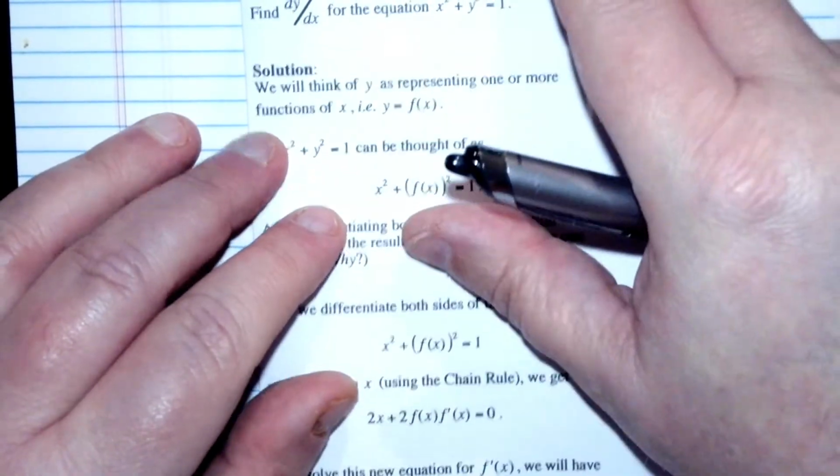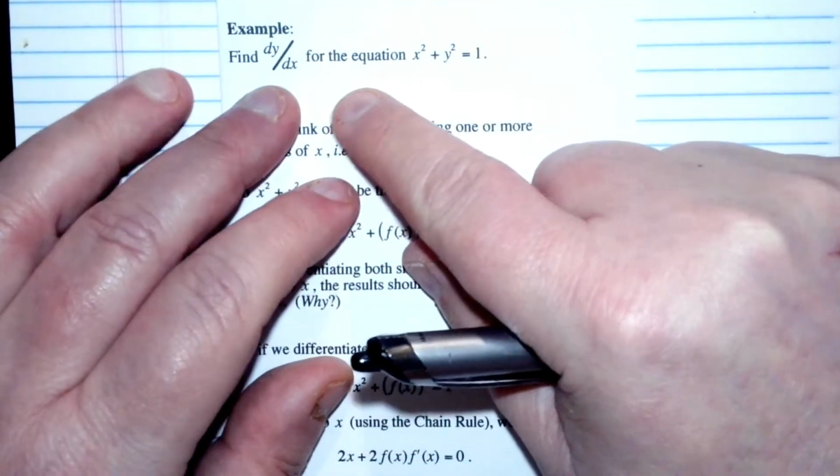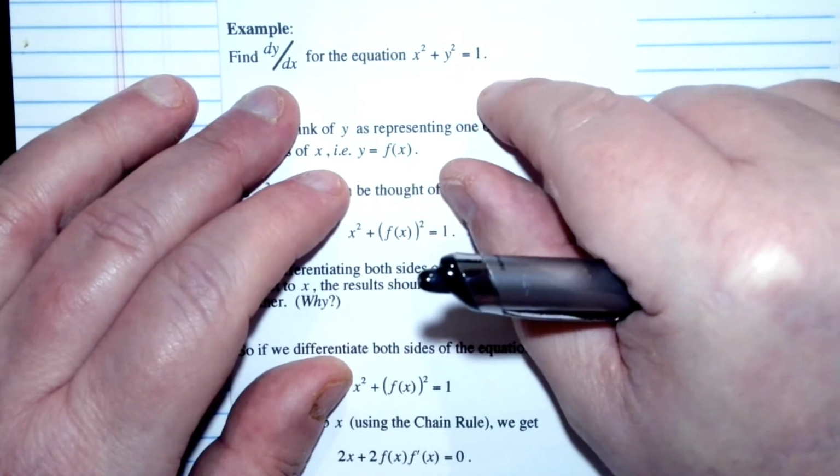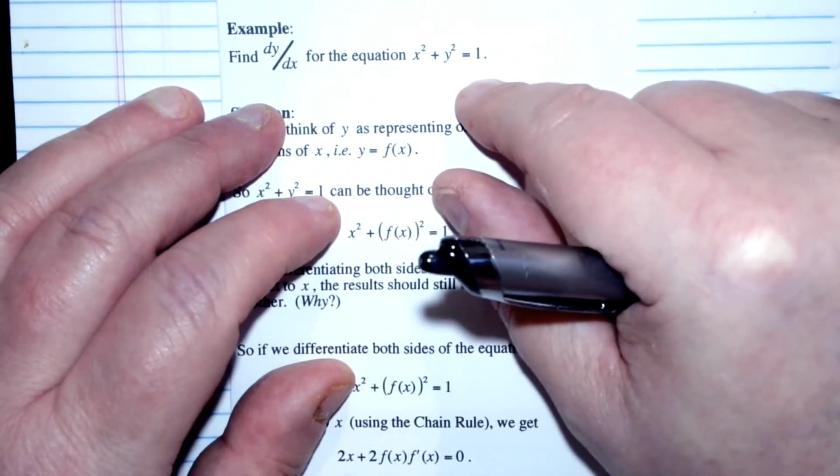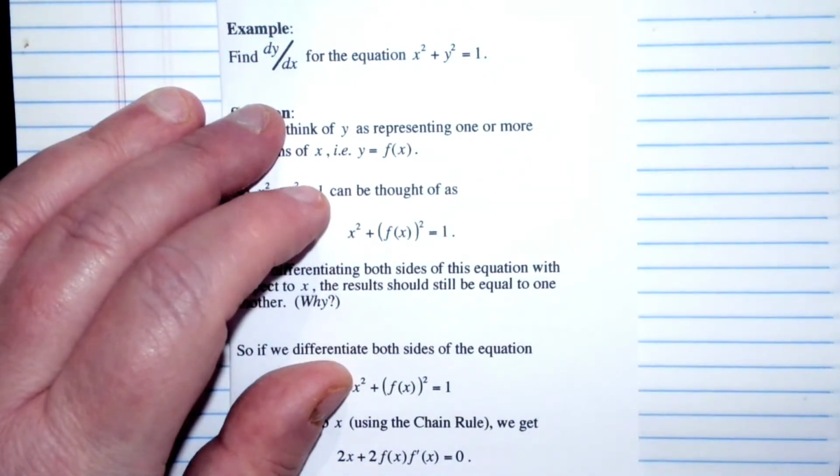So let's take a look at an example to show what's going on. In fact, let's use x squared plus y squared equals 1. Find dy dx for the equation x squared plus y squared equals 1.